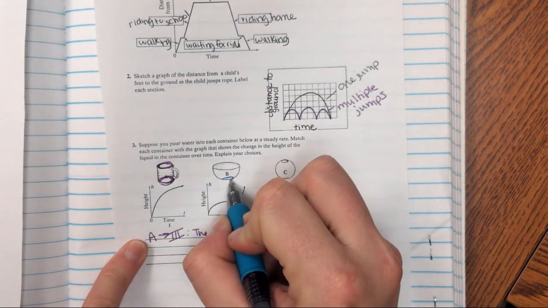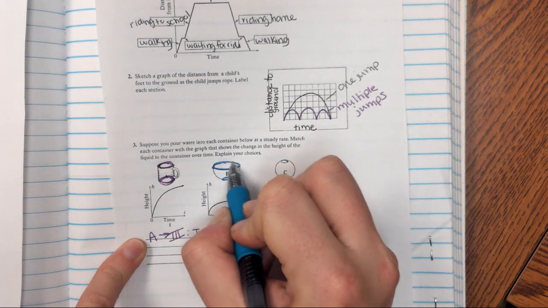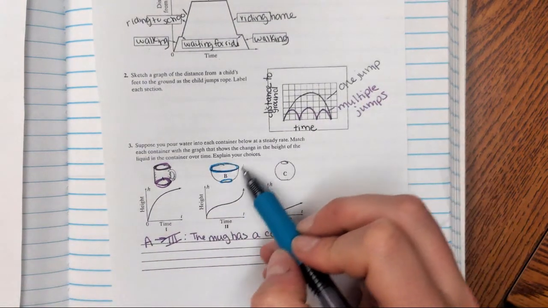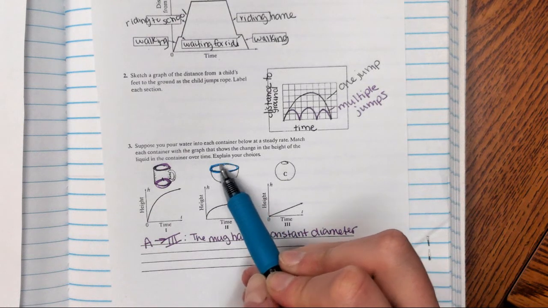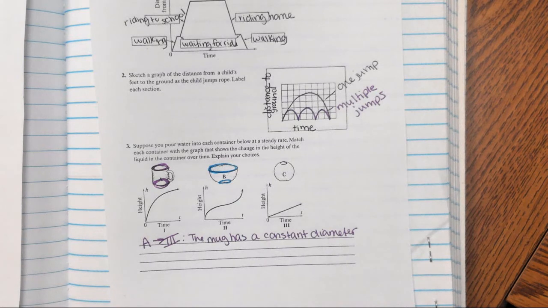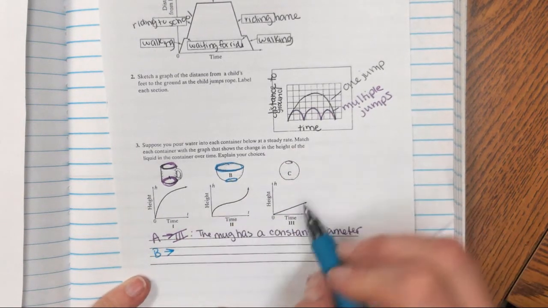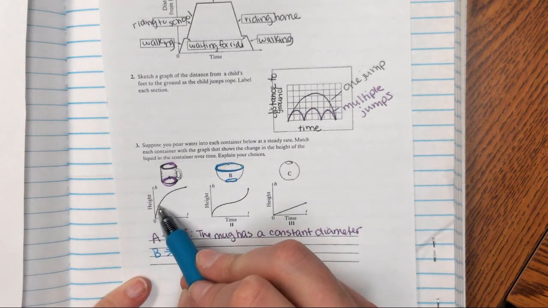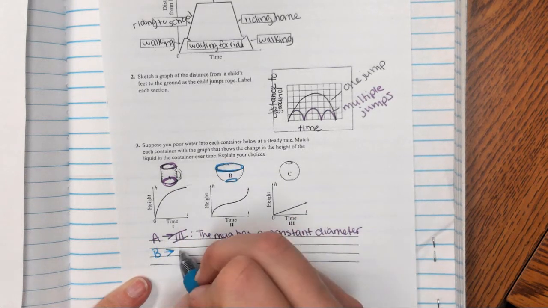Alright, if I look at B, look what I notice. My bottom diameter is much smaller than the top diameter. So as I'm pouring in the water, it's going to rise quickly at first, and then since this has more area to spread out over, the height is going to increase a little bit slower. So B is going to match with graph 1. I'm filling up quickly, and then I'm starting to slow down. I'm still filling up, but at a slower rate.